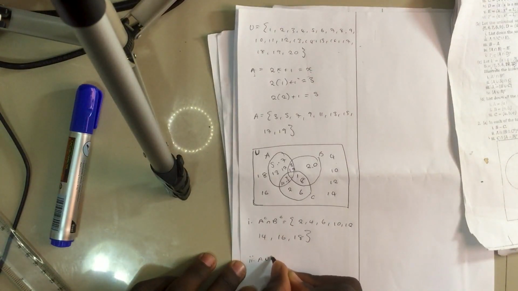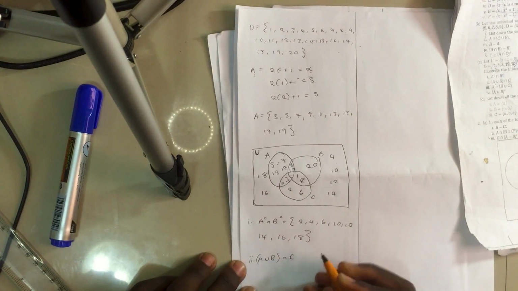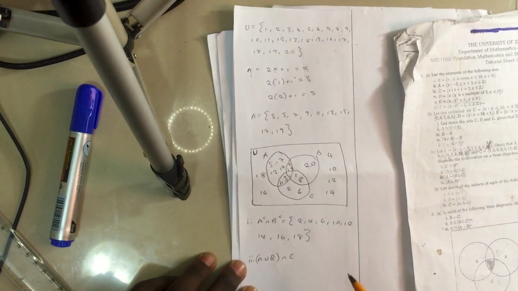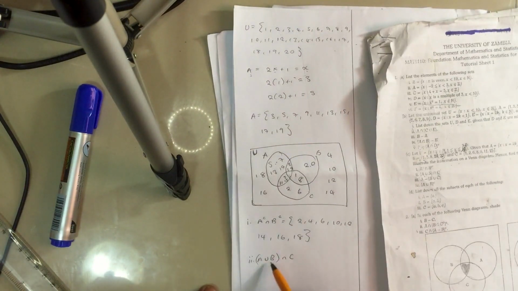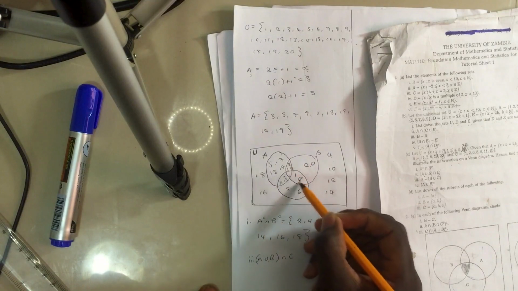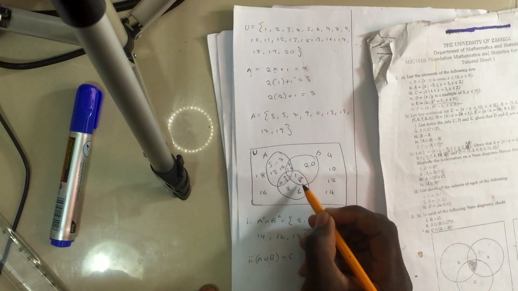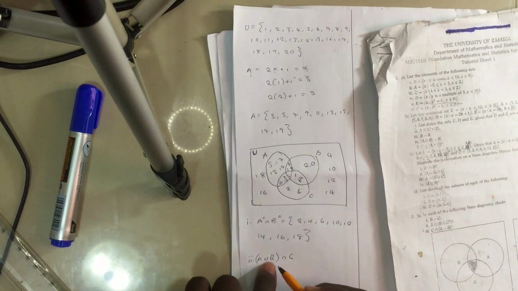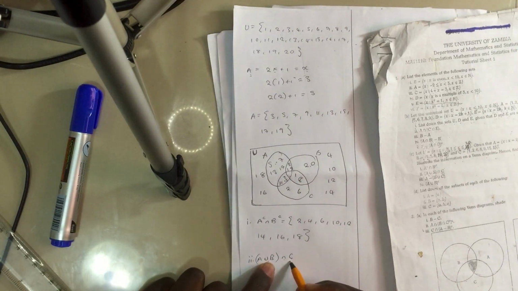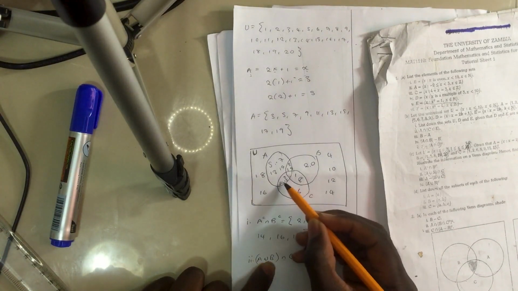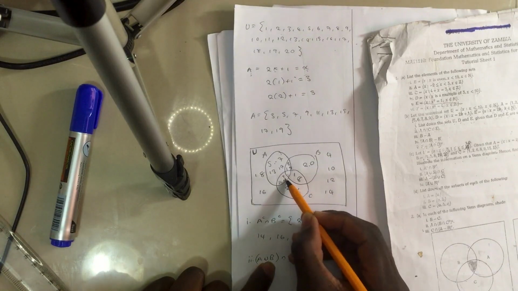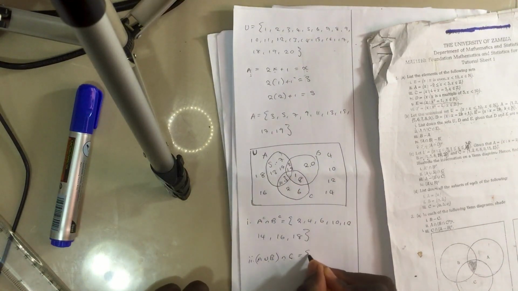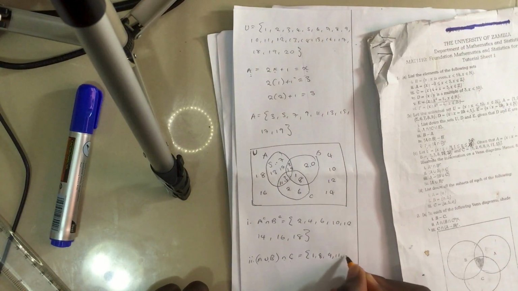A union B intersection C. Okay, so what is common here? All we're looking for is A union B and intersection C. So what is common between A union B and intersection C? Those are the elements that we're going to be looking for now. Those elements are 1, 8, 9, 11, 15. So our answer is going to be 1, 8, 9, 11, 15. And we're done with Roman numeral 2.